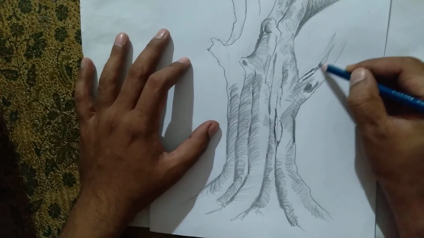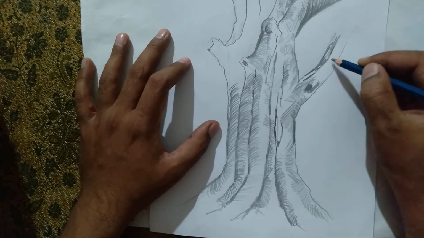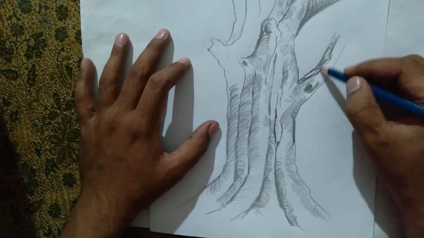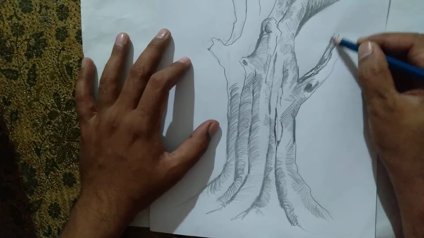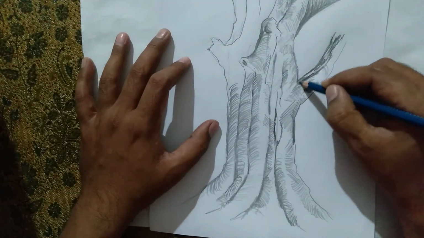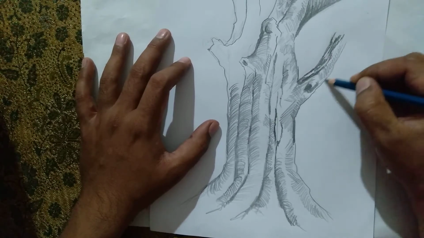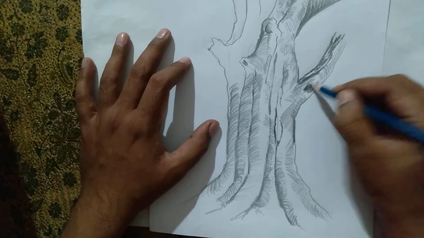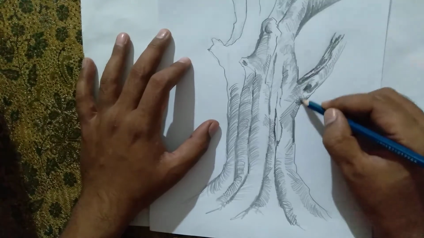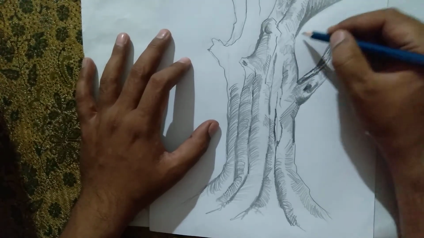Here some spots on the tree, like darker spots on the branches, like this. And here some shade you can give. These all are very, very important.